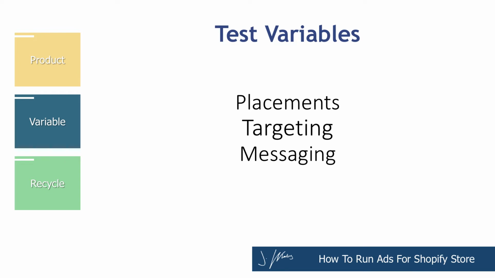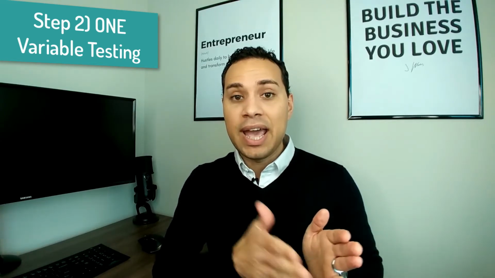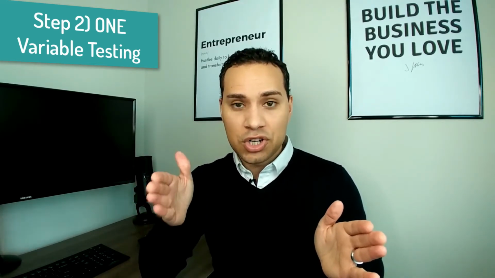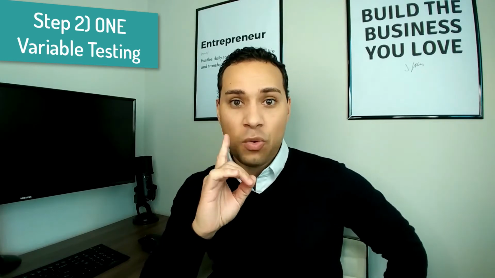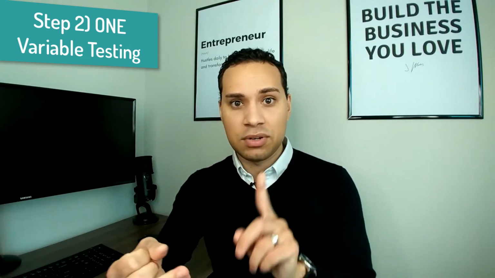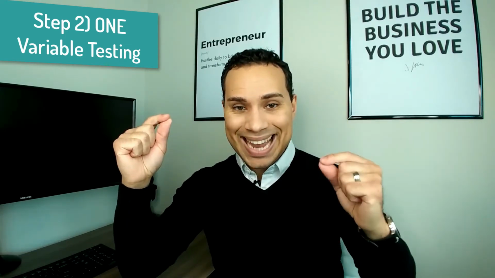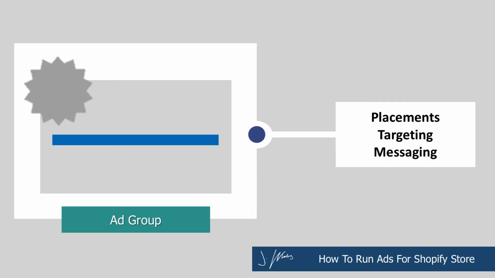And so what you want to do is set up your ad groups so the ad groups are identical except for one element. And this is really key to making sure that you're successful with running your Shopify ads for Facebook and growing and scaling your Shopify ads for Facebook, is always testing one element at a time, because it gives you a definitive answer whether you're testing a placement, whether you're testing your ad messaging, whether you're testing an audience. It gives you a definitive, this is better than that, and then you can move on to the next one, right?